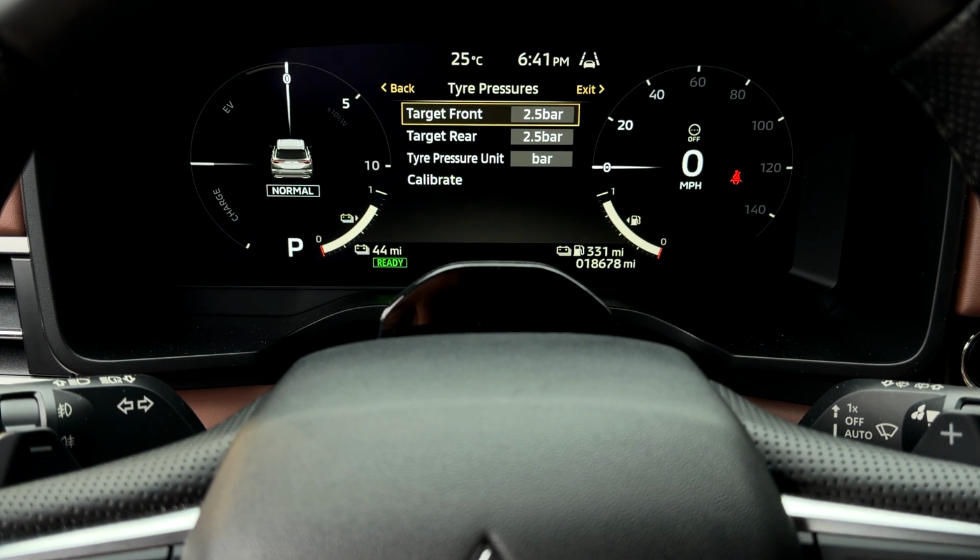As you can see, these two lines show the correct air pressure numbers your tires are supposed to have. So right now, both the front and rear targets are set to 2.5 bar. The car uses these numbers to check your actual tire pressure. If the air in any tire drops too far below this target, a warning light will turn on to tell you that you should add some air.